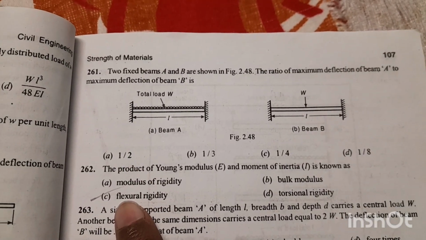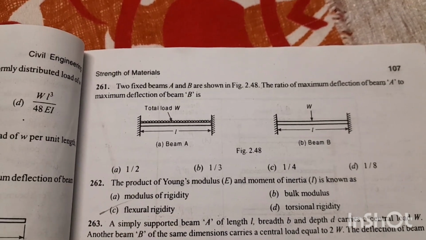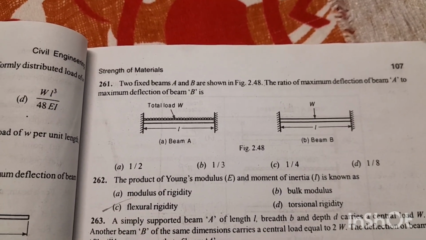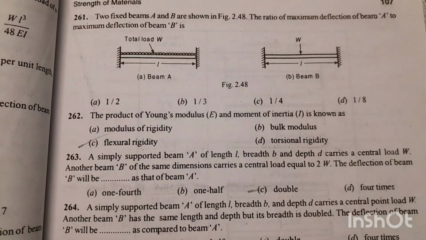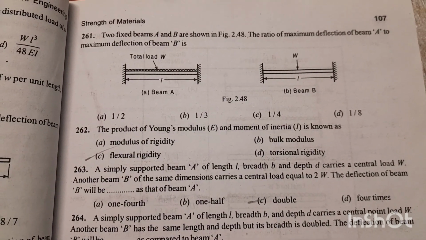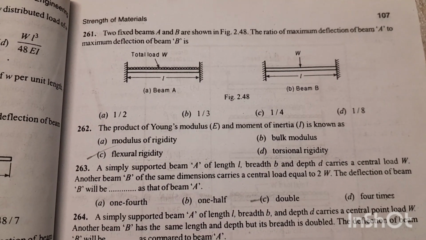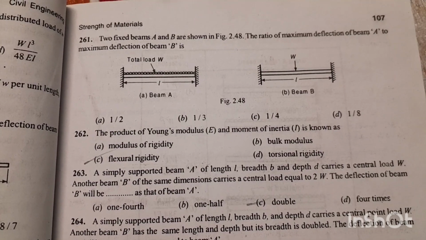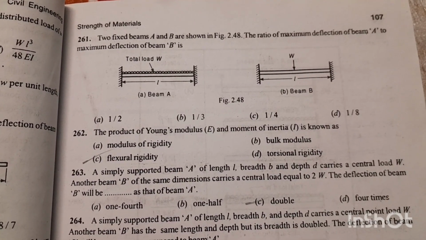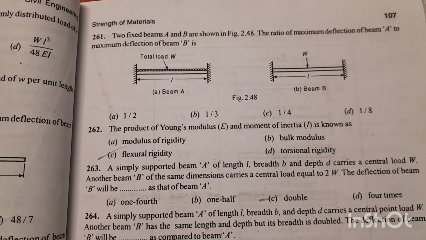Next question 262. The product of Young's modulus and moment of inertia is known as? Option number C is the right answer, flexural rigidity. Next question 263. A simply supported beam A of length L, breadth B and depth D carries a central load W. Another beam B of the same dimensions carries a central load equal to 2W. The deflection of beam B will be how much as that of beam A?